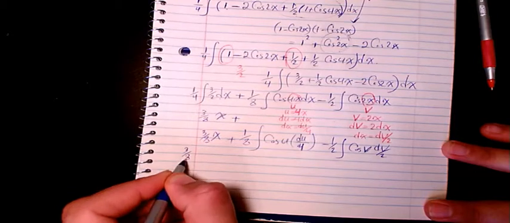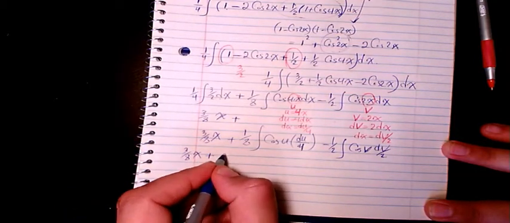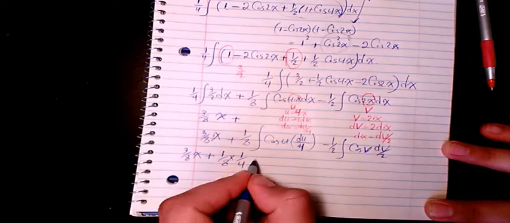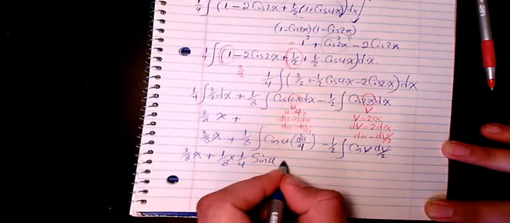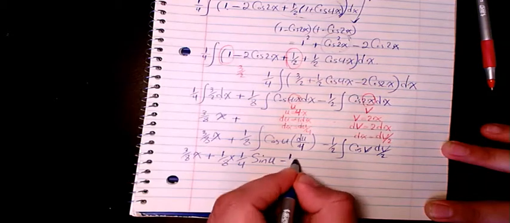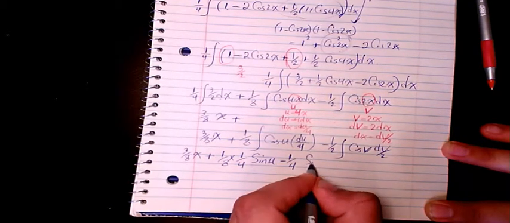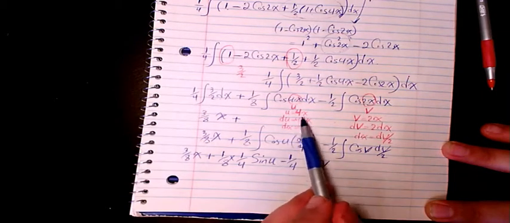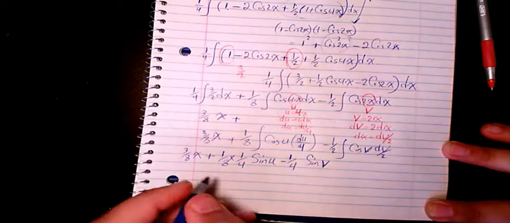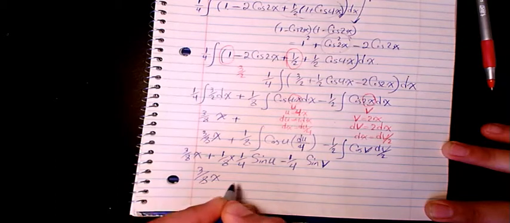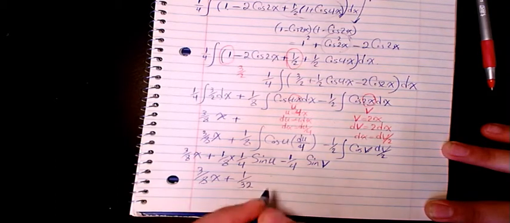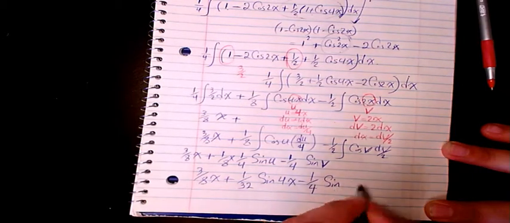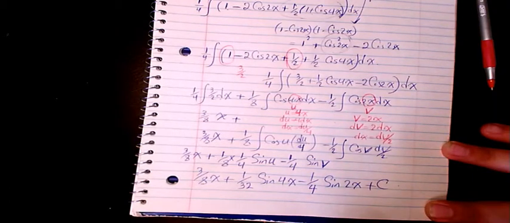We will have 3 over 8x plus 1 over 8 times 1 over 4 sine u minus 1 over 2 times 1 over 2, 1 over 4 of sine v, and then we can sub it back here. u is 4x and v is 2x, so it will be 3 over 8x plus 1 over 32 sine 4x minus 1 over 4 sine 2x plus C.